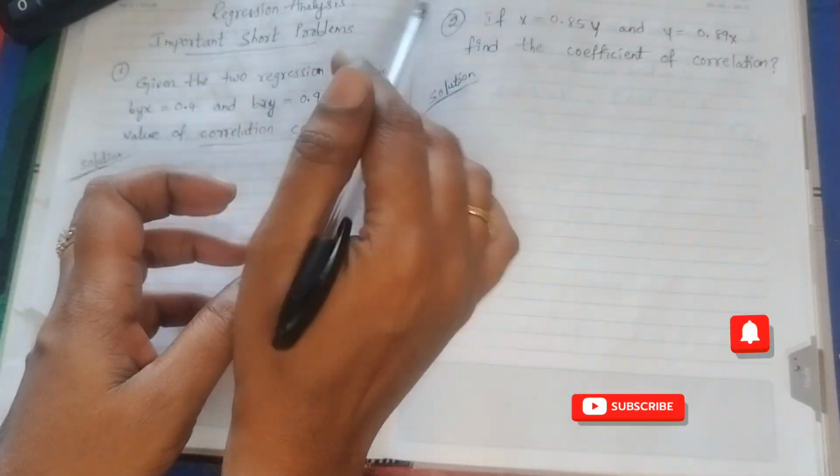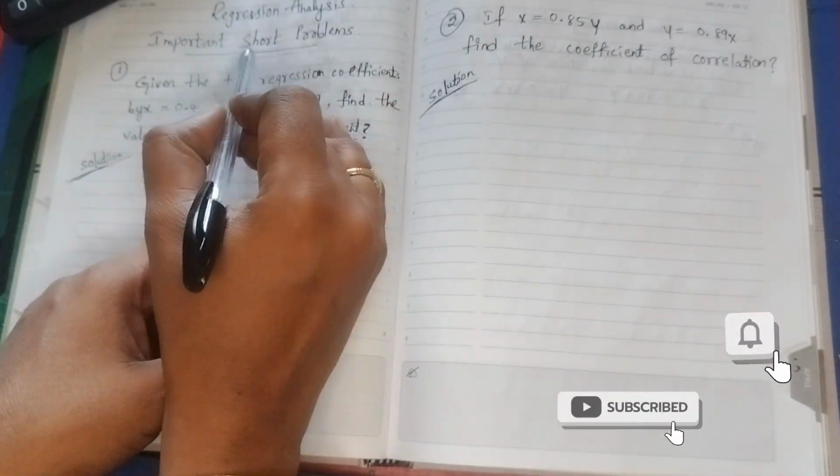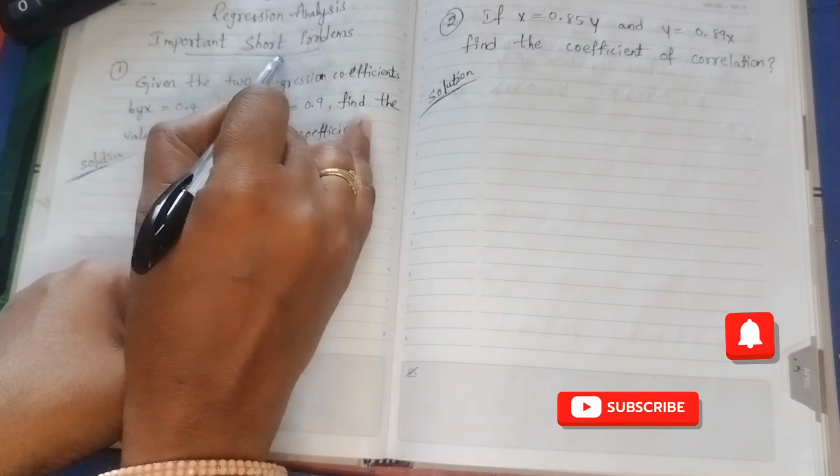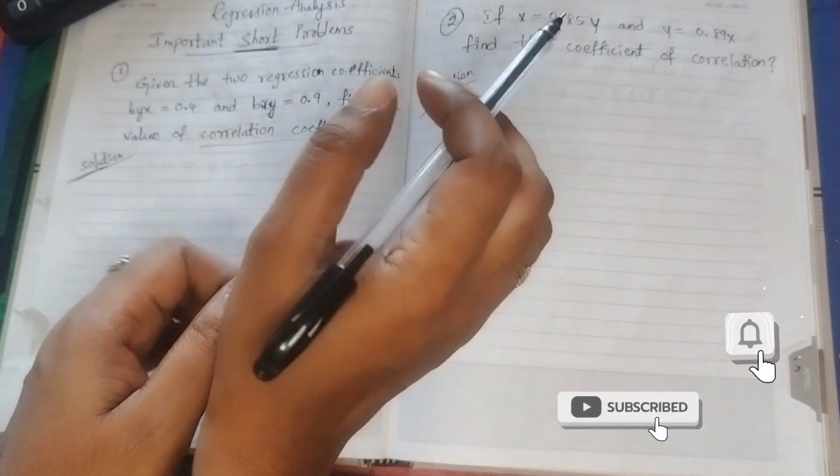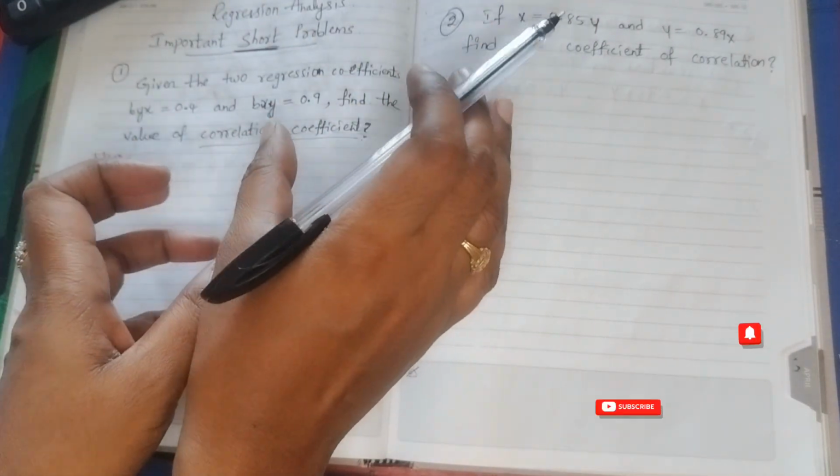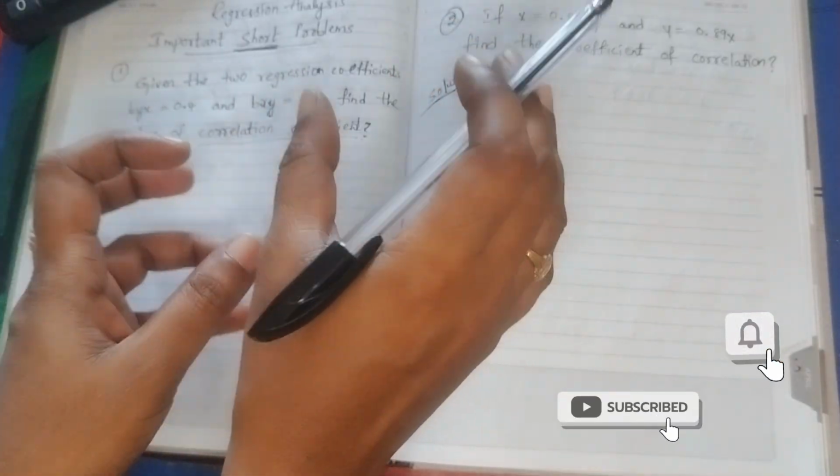Let's start today's class. Unit 1, regression analysis. Important short problems. Only here I am discussing short problems. Here I have given important short problems most repeated in the final examination.